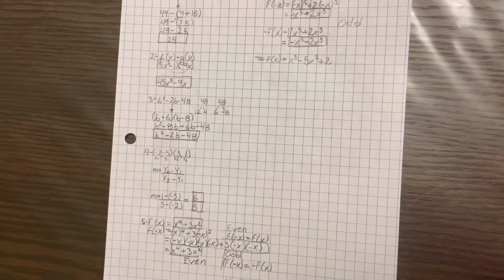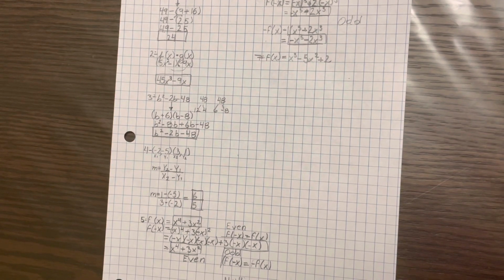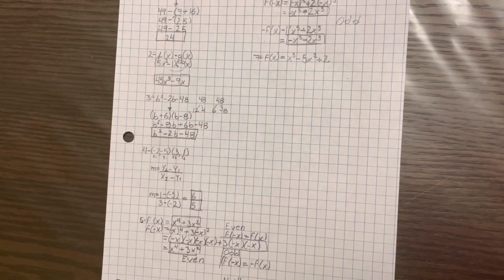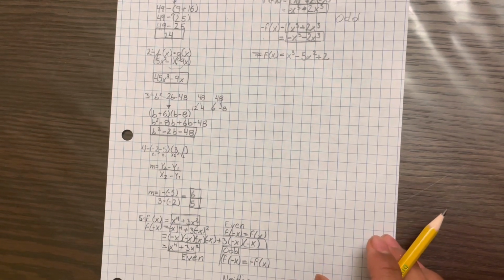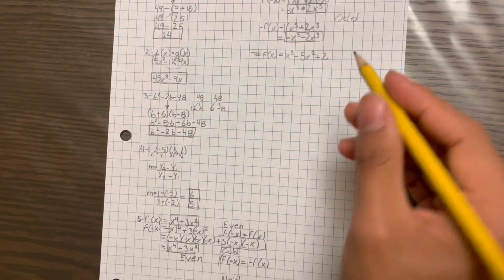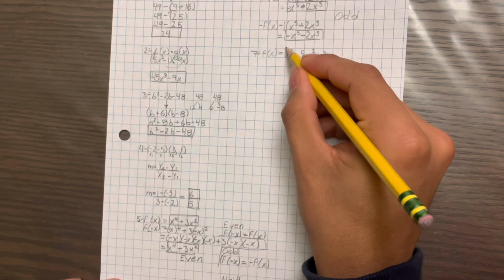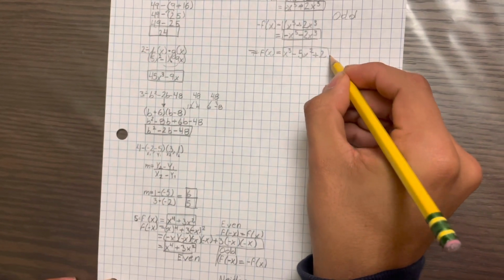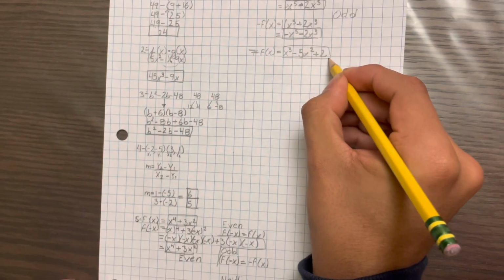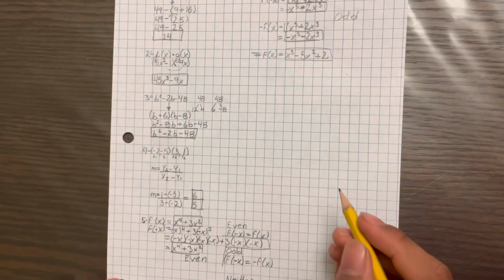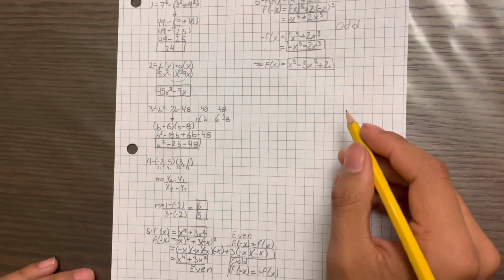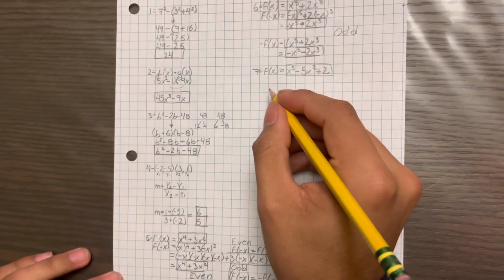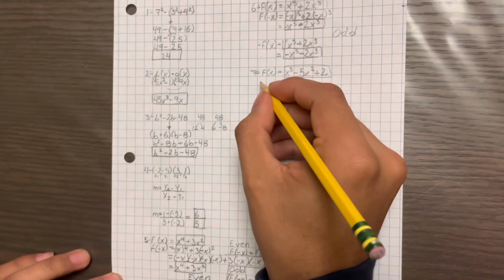For the third problem, I have f of x equals x cubed minus 5x squared plus 2. So let's try to see if it's an even function. So f of x must equal f of negative x. Let's try that.